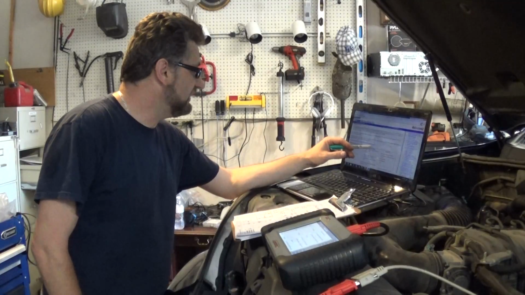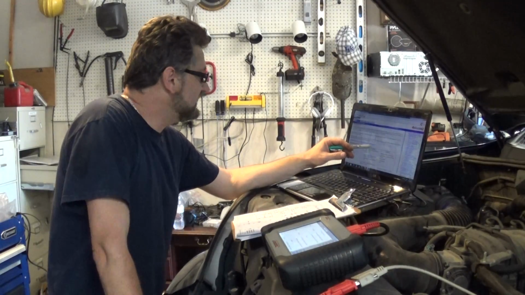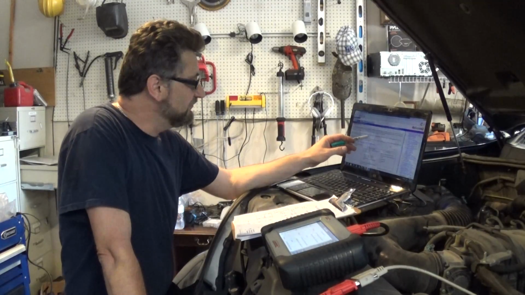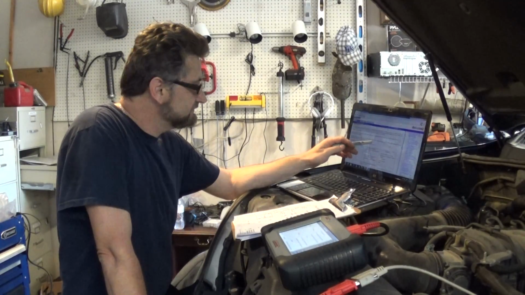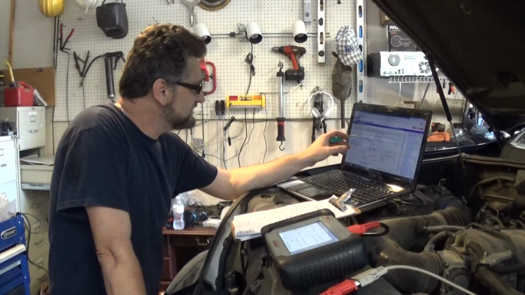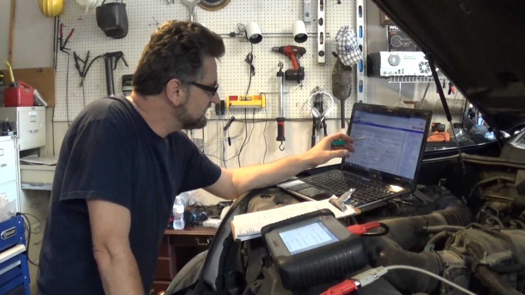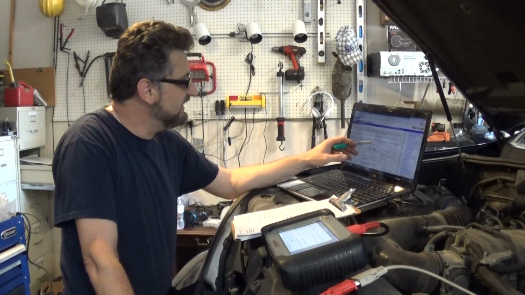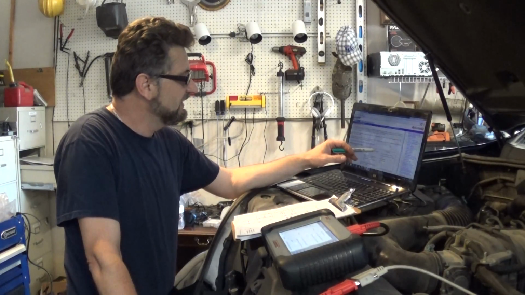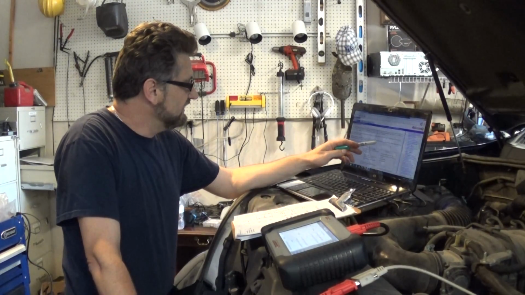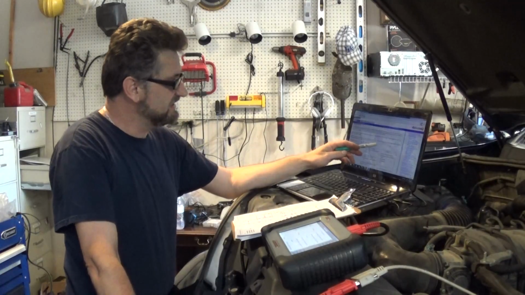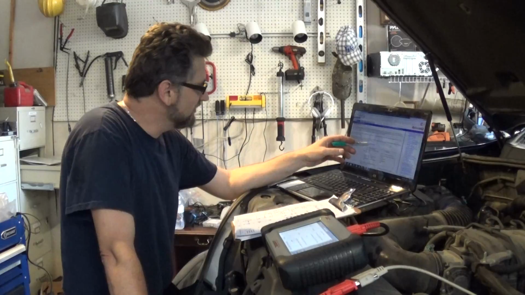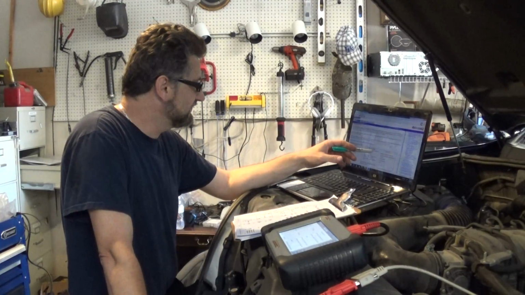The air switching valve ASV is an electromagnetic type, and air switching valve number 2 is a vacuum type. The secondary air injection system pumps pressurized air to the exhaust port by the air pump through the ASV and ASV number 2. The air switching valve assists the air switching valve number 2, which also controls air supply.